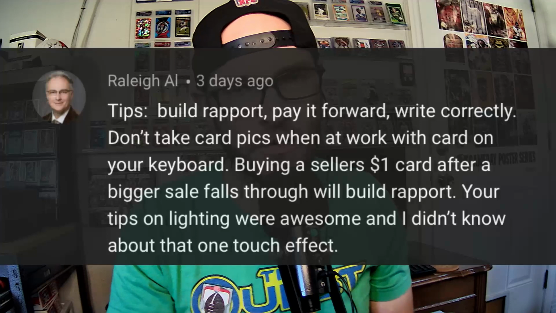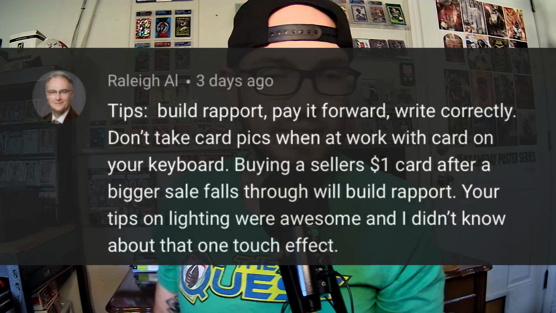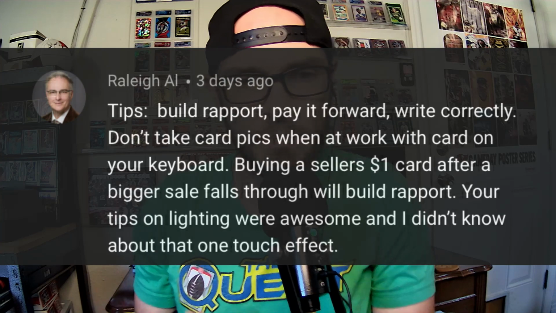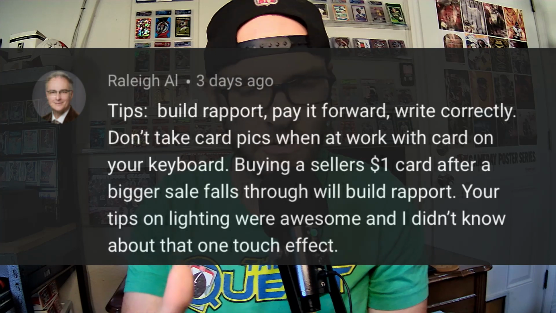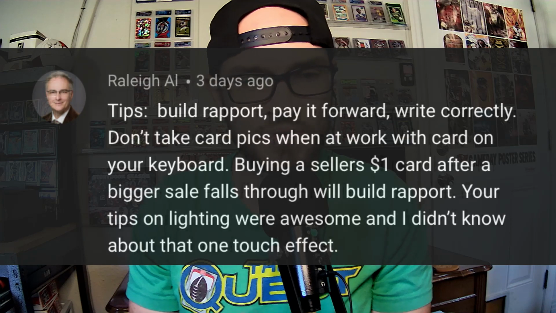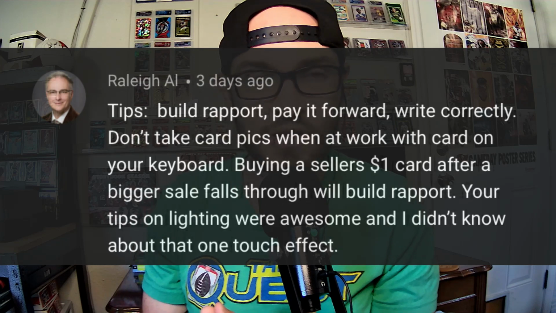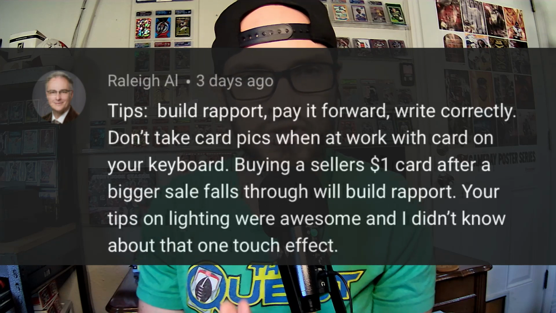All right, this tip is coming at us from Raleigh Al, another longtime stud on the Quest. And his tip is simply to build rapport, pay it forward, write correctly, which goes along with David Hunter's tip as well. Don't take card pictures at work with a card on your keyboard. And we kind of talked about that. And in just a second, I'm going to show you guys how I take pictures of my cards.